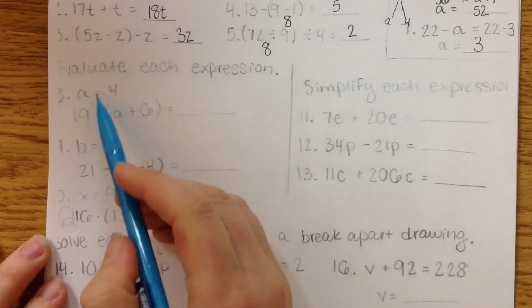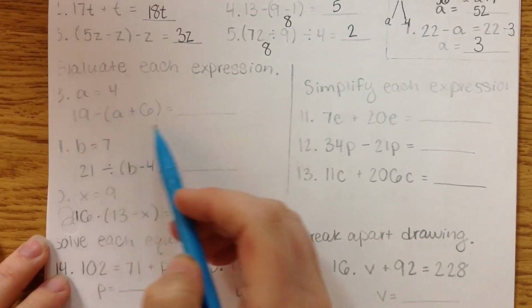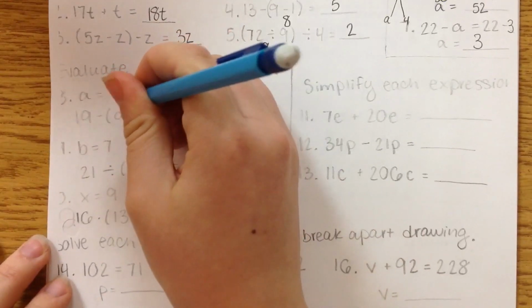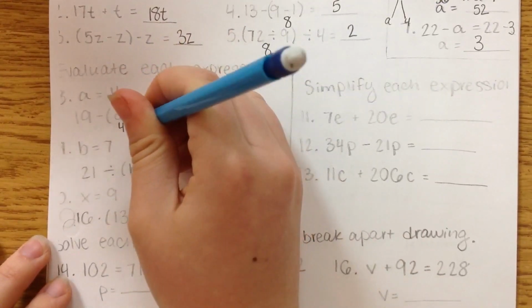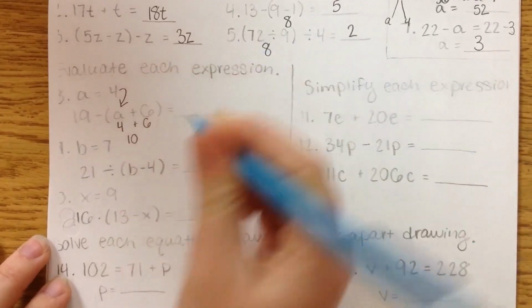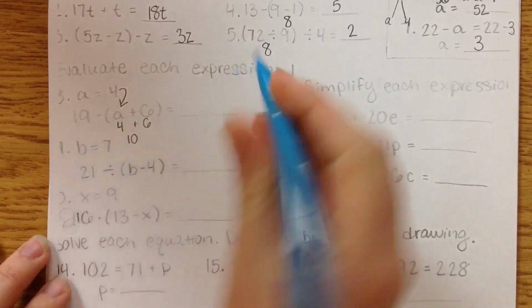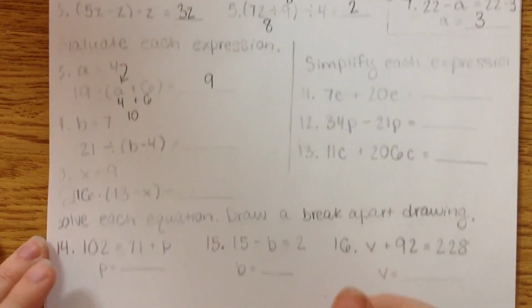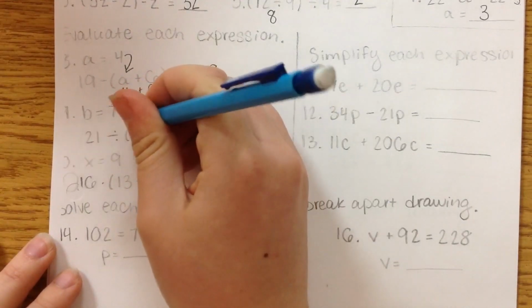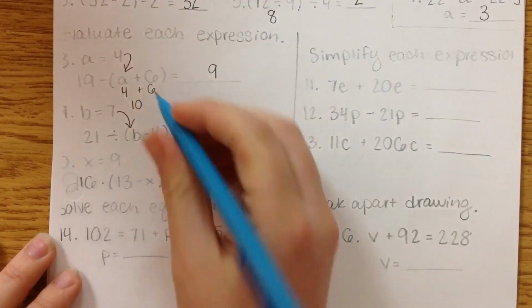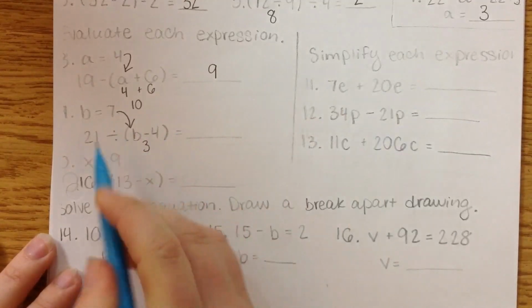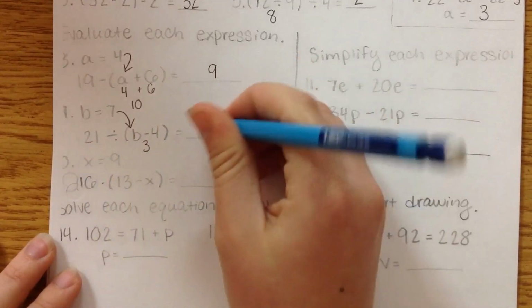Alright, here we need to evaluate each expression. So if A equals 4, how would we solve this? We need to plug 4 in for A. So this is 4 plus 6, which gives me 10. And then I just do 19 minus 10, which gives me 9. I plug 7 in for B. 7 minus 4 is 3. And then I have to do 21 divided by 3, which gives me 7.